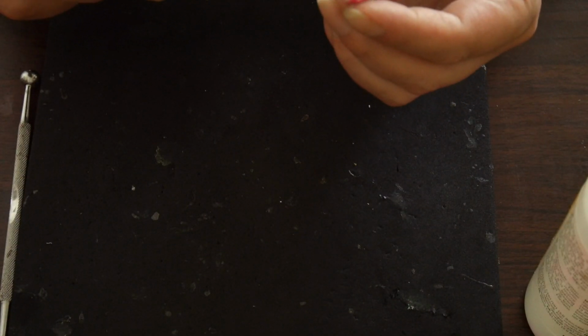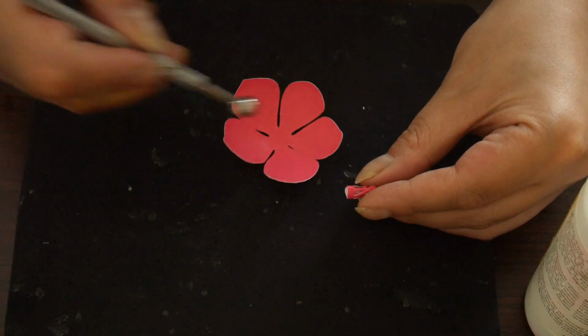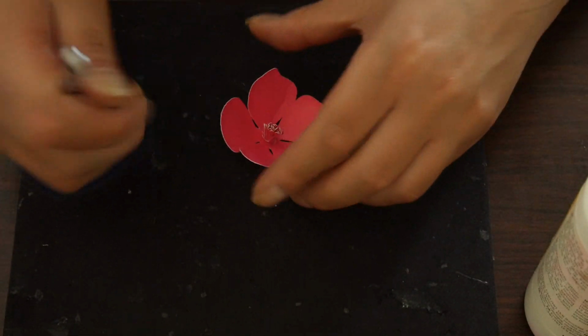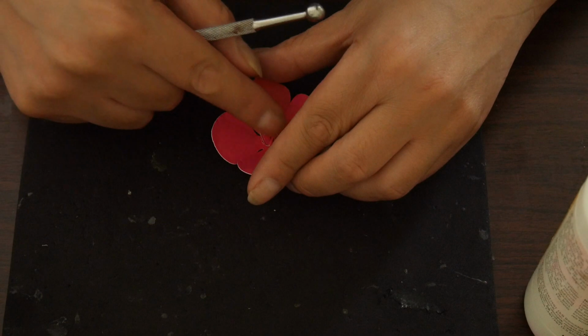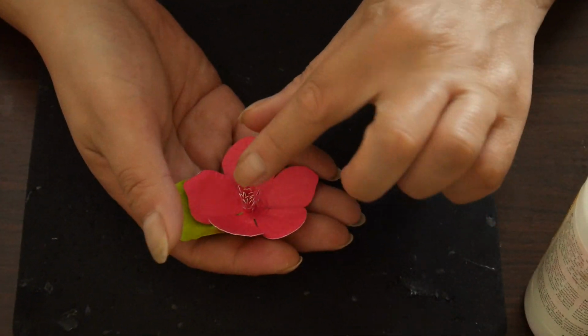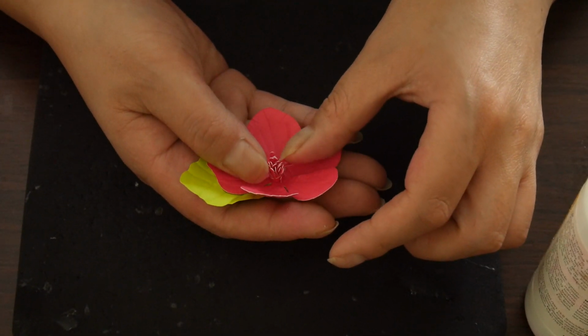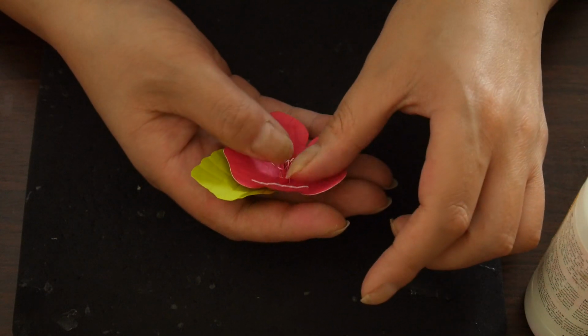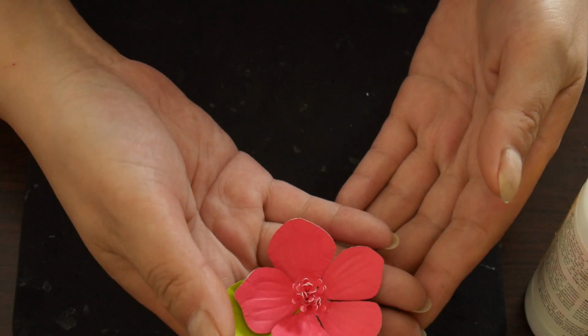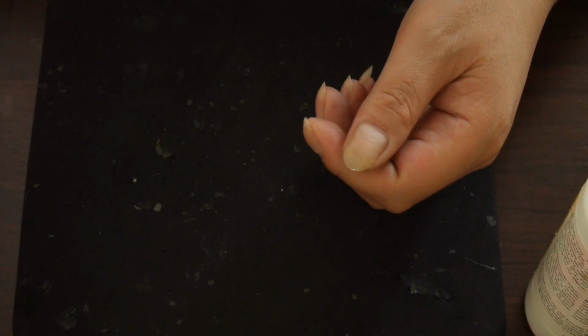Apply glue at the bottom. You may use a glue gun if you want. Shape this again and attach it on the center of the flower. Wait for it to dry. Then when it's dry, I'm just gonna make it fluffy. I'm gonna separate the petals gently. Just gonna create stamen. Okay? That's what we're gonna do.